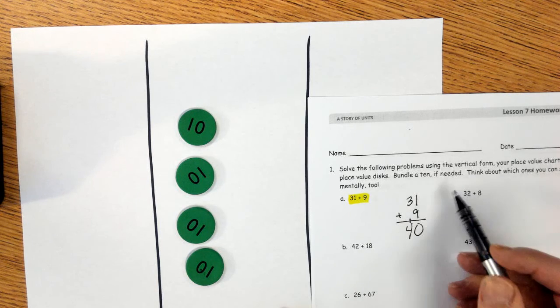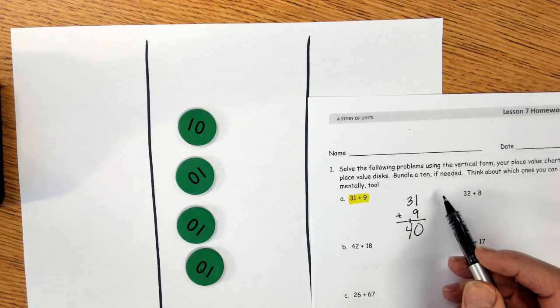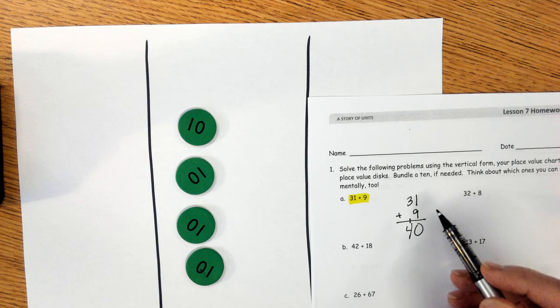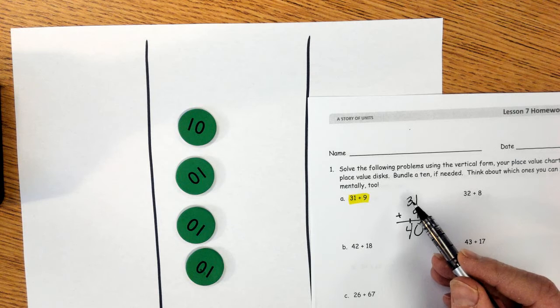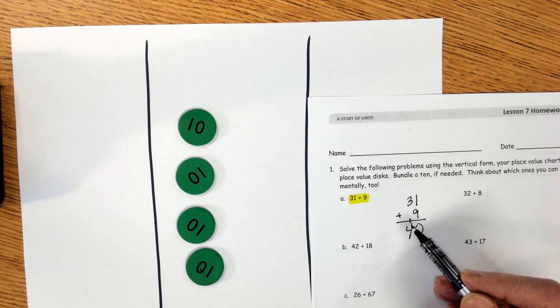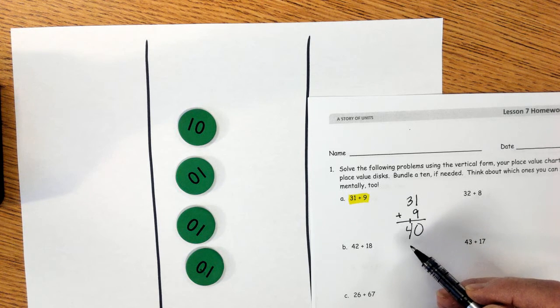And so this method, remember one of the names was new groups below. It got named that because there's the new group. That bundle mark that we put very carefully in the tens place is the new group. Okay? Let's do another.